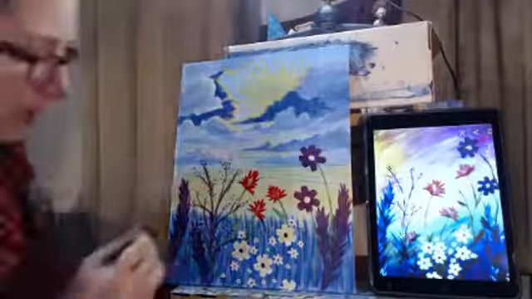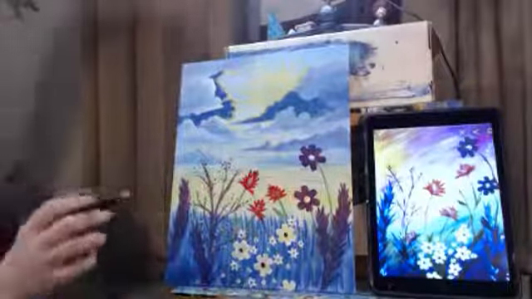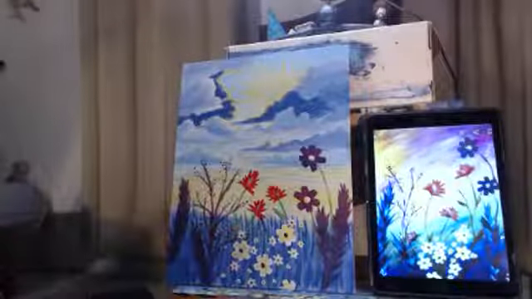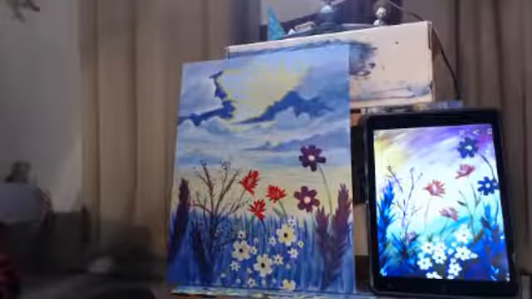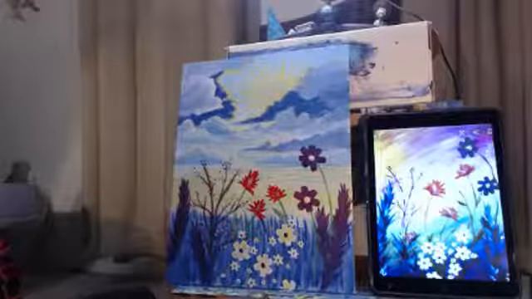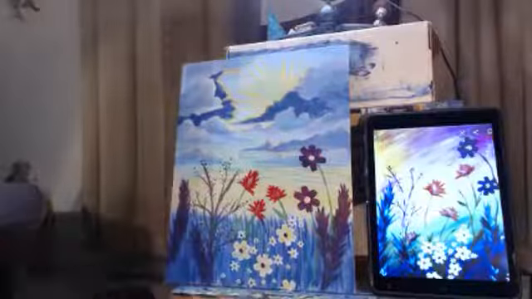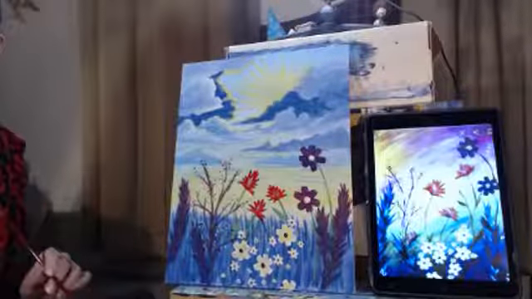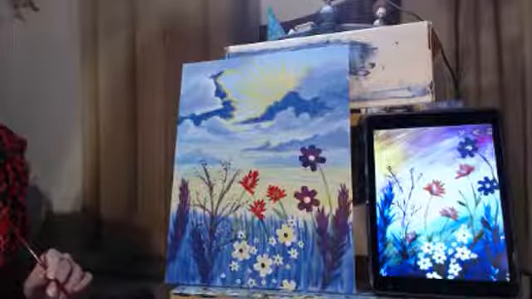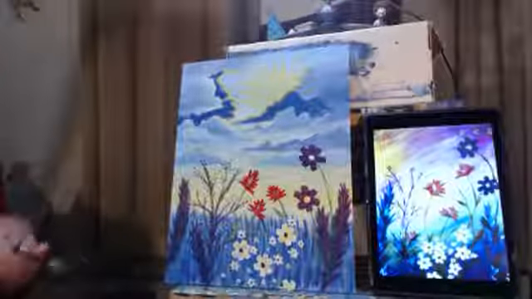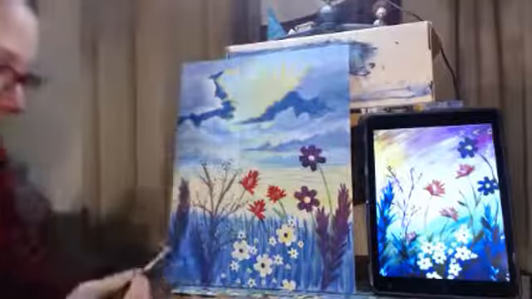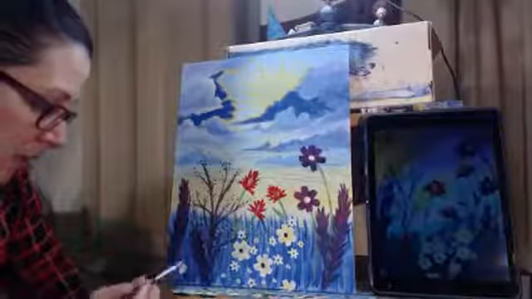Okay. I think I will need something more in this corner. I don't know if I'm totally done yet. Maybe more of the white flowers. I'm really digging those white flowers. I'm going to put a few more white flowers in there because I'm digging them. Another one over here.